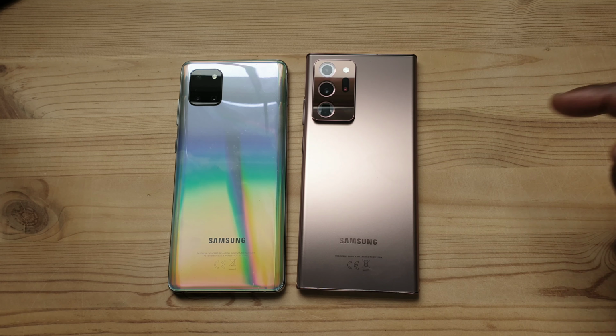Obviously, the Galaxy Note 20 Ultra has a few more tricks and on paper is the far more advanced of the two. But for the most part, they are actually closer than you think in terms of results. And if you factor in the price gap, there could be a few surprises.